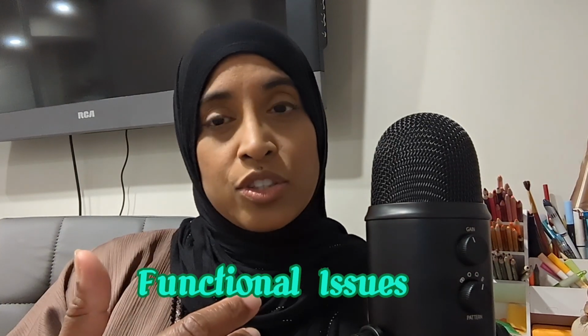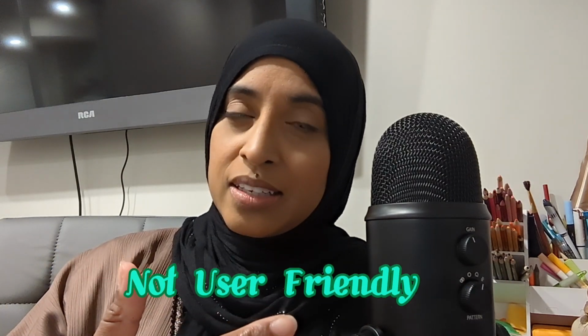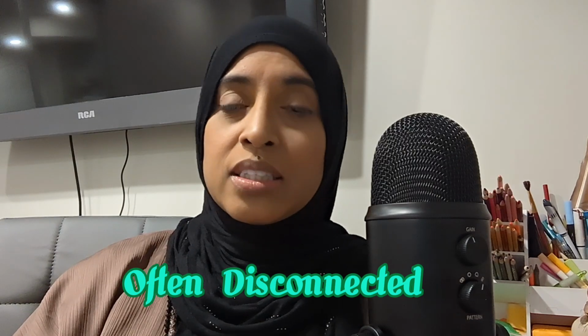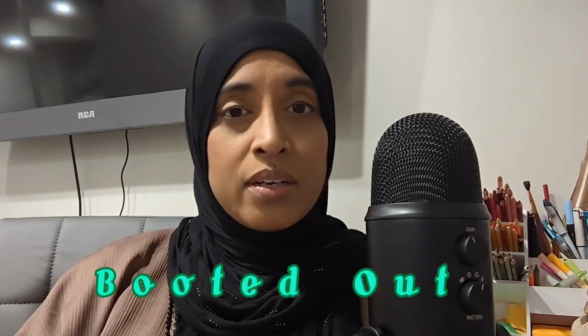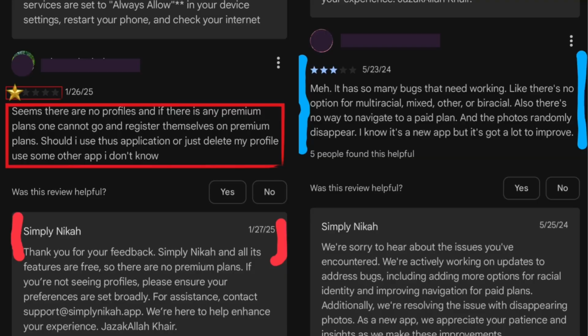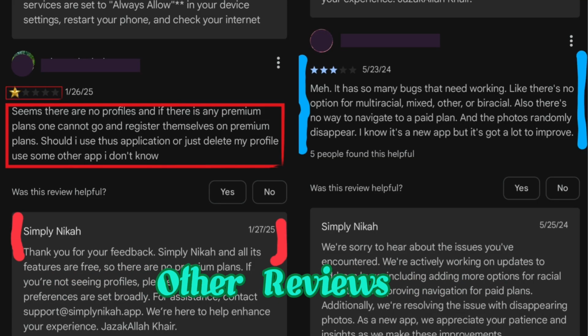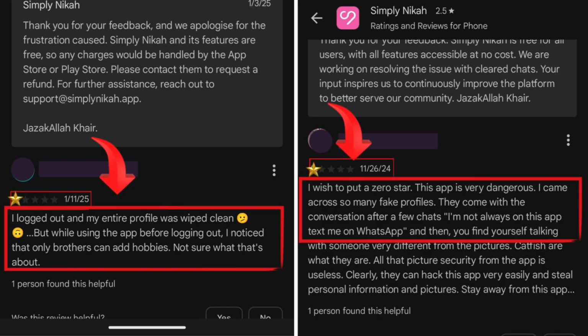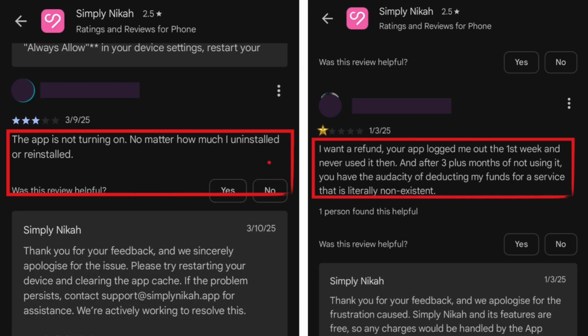There are a lot of functional issues. It's not user-friendly. You're always getting stuck in limbo. You're getting disconnected in between chats and in between using the app, getting booted out. These kinds of things happen a lot. You don't get people who are actually using the app and currently there. People were last there like 9 months ago, since the last time they used the app. Take a look at all the reviews that people have written about the app. I have a few of them on the screen I can show you. You can even go check yourself. And like I said, there are just so many people who have had a bad experience on this app. It hasn't changed since then.